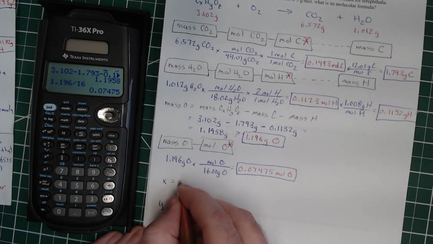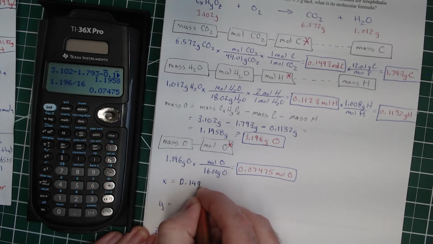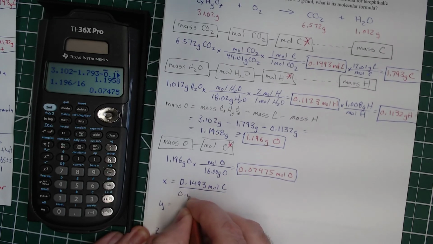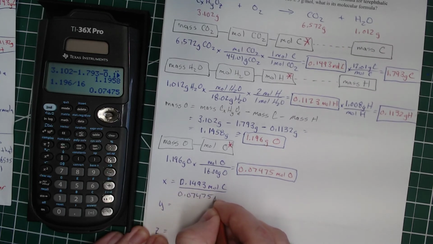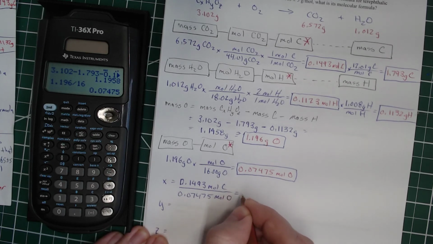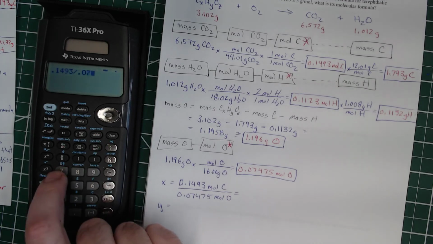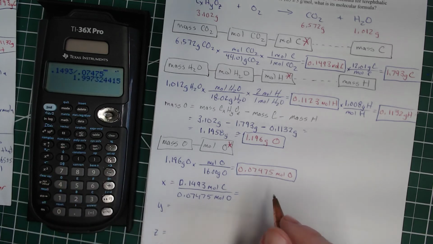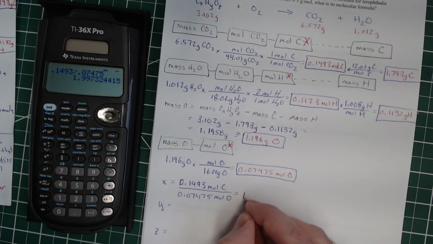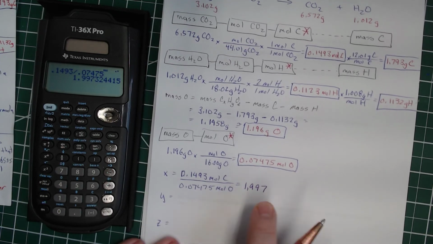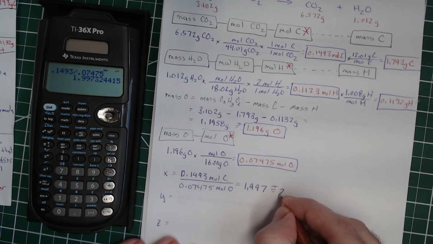For carbon, we'll do 0.1493 moles of carbon divided by 0.07475 moles of oxygen. The number we get there is 1.997. And I think everybody would agree that it's only different in the last sig fig, so we can round that to 2.